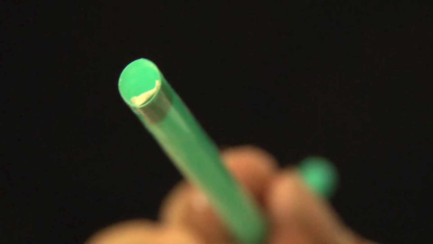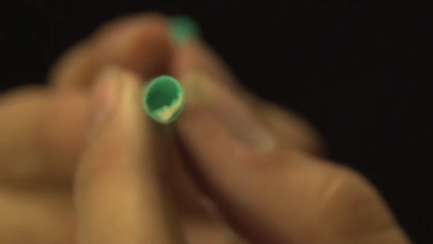Now what you're going to do is simply take your straw and put a tiny bit of flour right into the end of it. And I'm going to show you. Now if you can notice, there's barely any flour in the front of the straw. I'm going to show you how you have to blow into it.